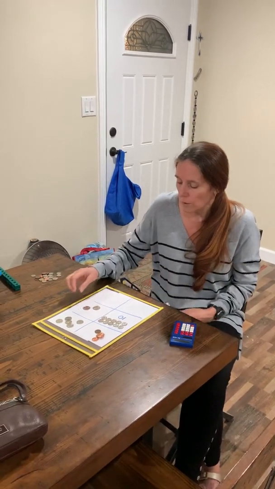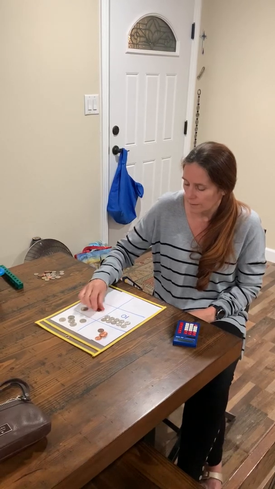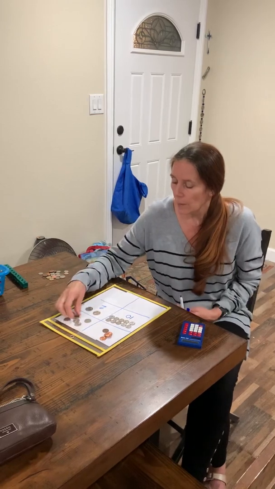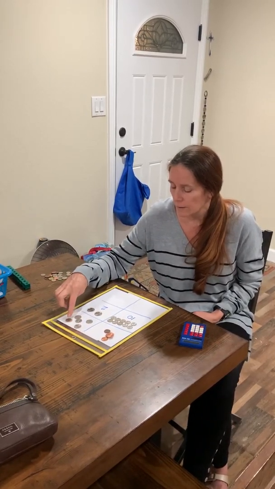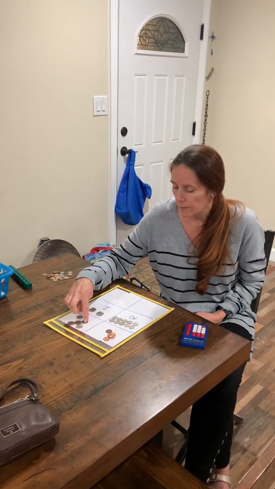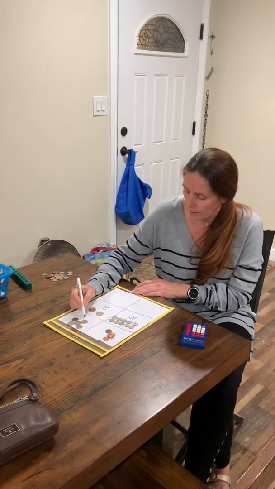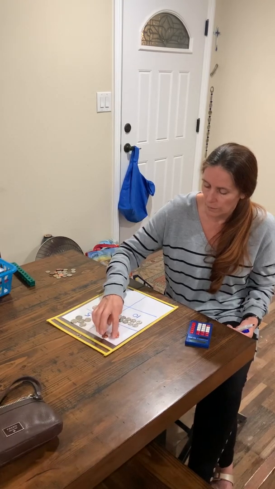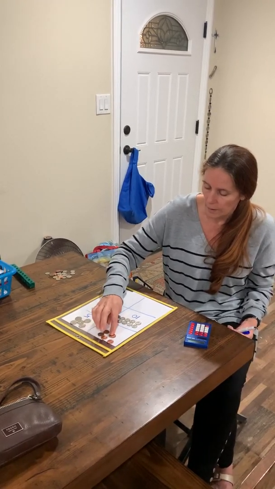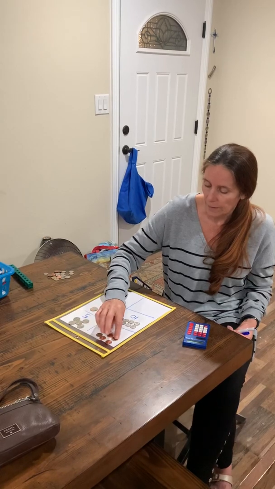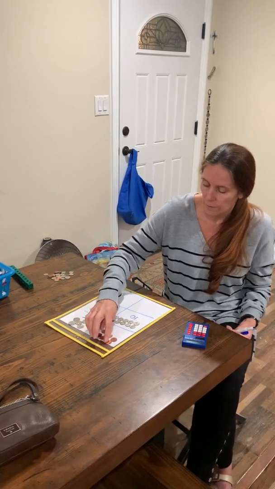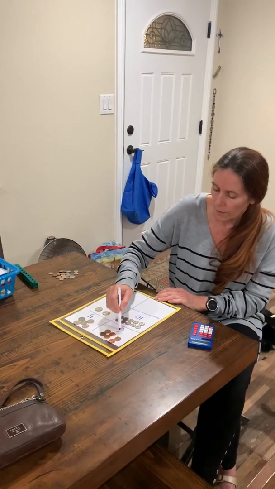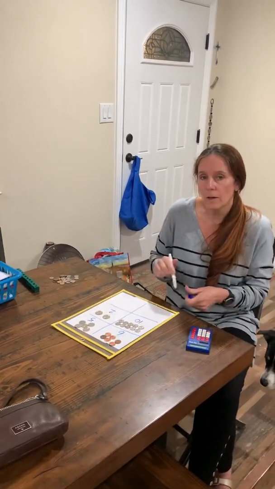And then how many quarters? 1, 2. How many nickels? 1, 2, 3, 4, 5. And how many pennies? 1, 2, 3, 4, 5, 6, or 2, 4, 6. Now I want to know how many coins in all.